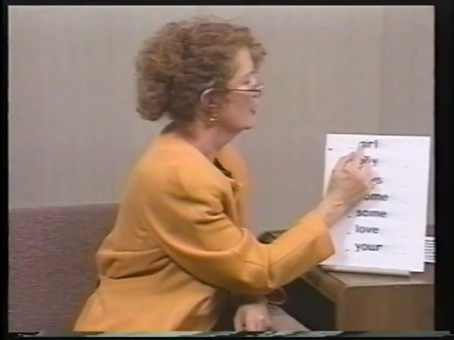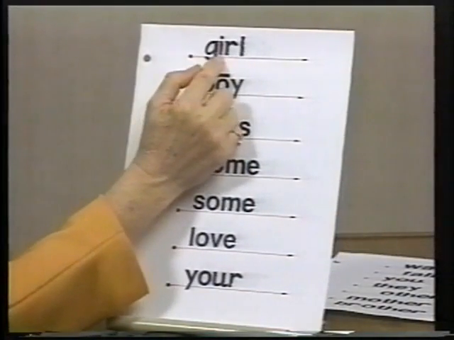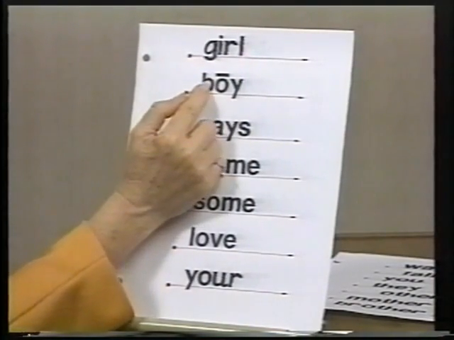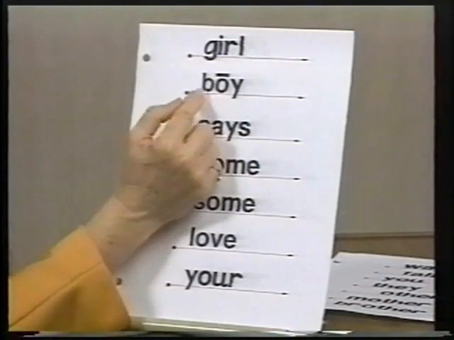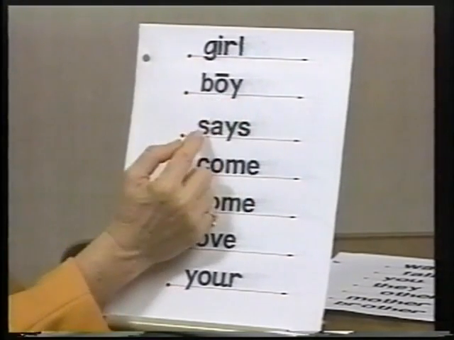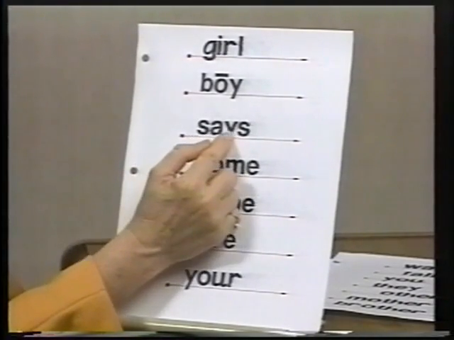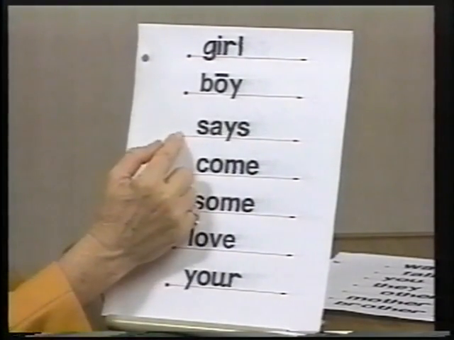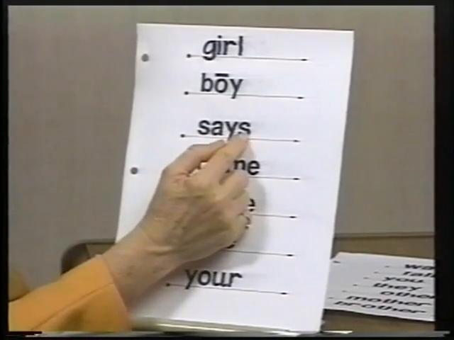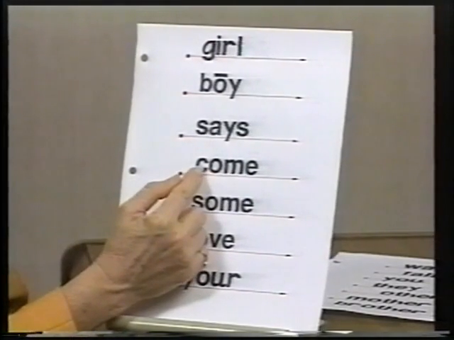Here comes some more words. Sound it out. Yes, girl. Sound it out. Yes, boy. Sound it out. Yes, size. Next word, sound it out. Get ready.